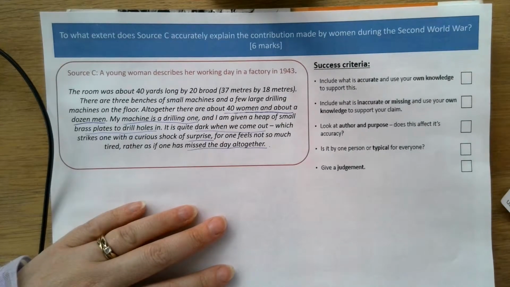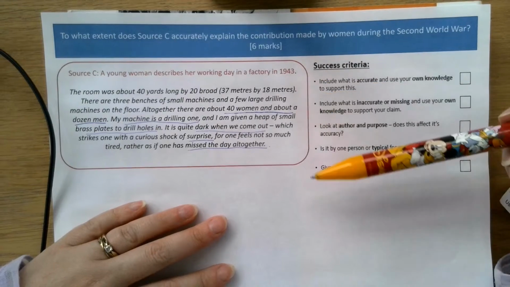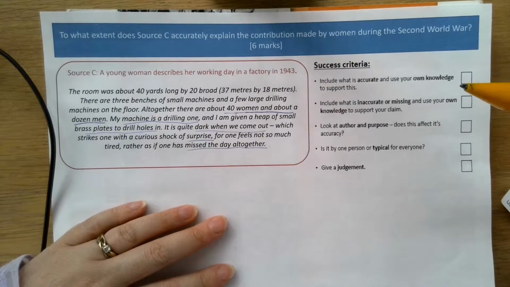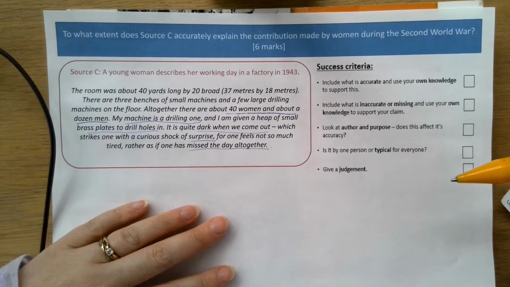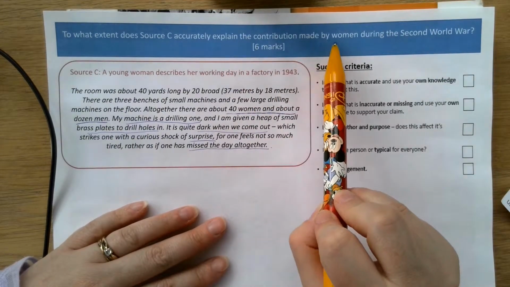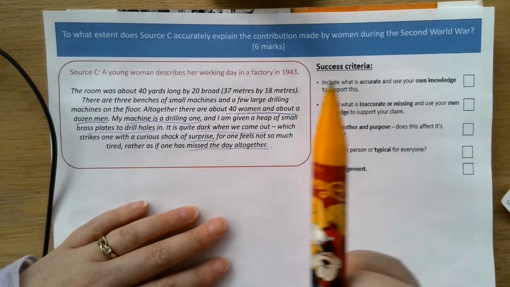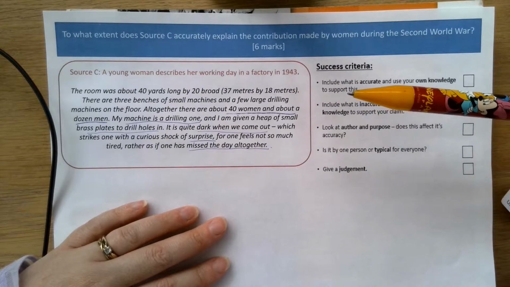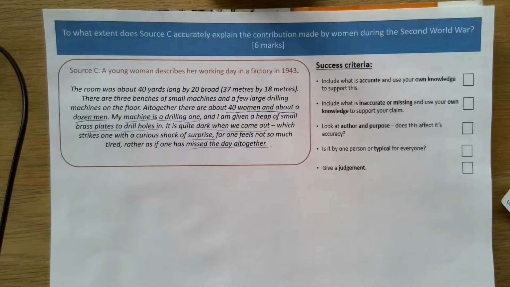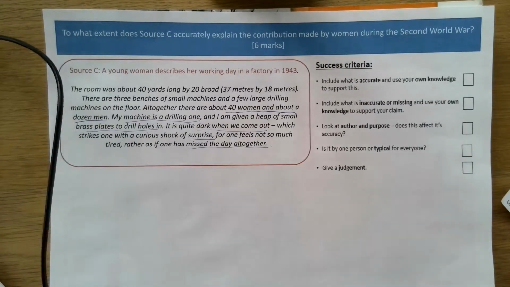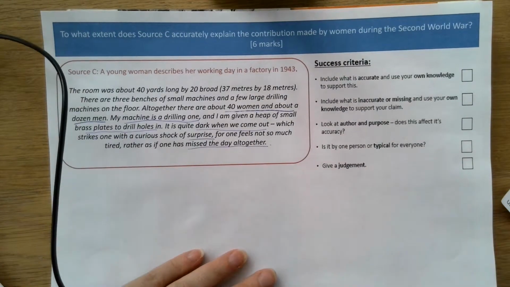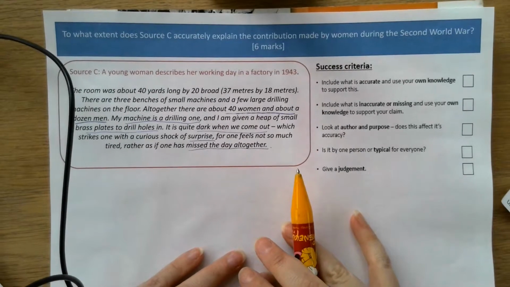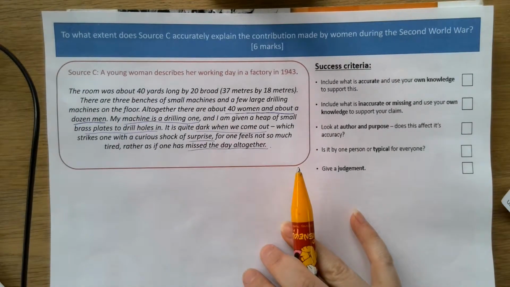Success criteria: what we do first is to have a look, from your own knowledge, at what you recognise as being accurate. What can you support with your own knowledge? We'd also have a look at what is inaccurate, if there's anything inaccurate, or any information missing that would accurately explain the contribution made by women during the Second World War, and use your own knowledge to support that. Then we'd have a look at the author and the purpose of it. Does this affect its accuracy? What was happening? Why was it written at that time? Explaining the circumstances. Then we'd look at whether this one person is typical of everyone's experience at this time as well. And then giving a judgment.